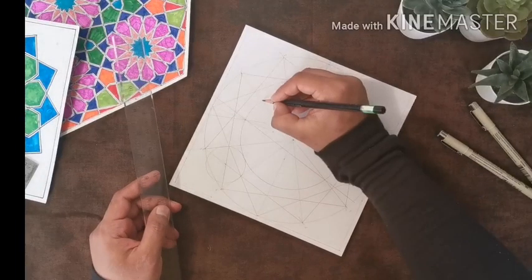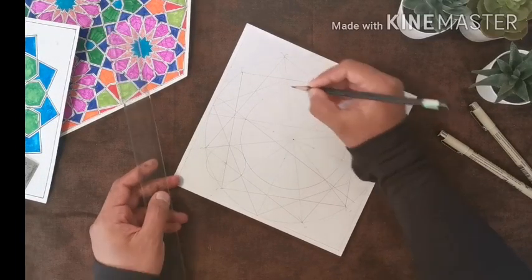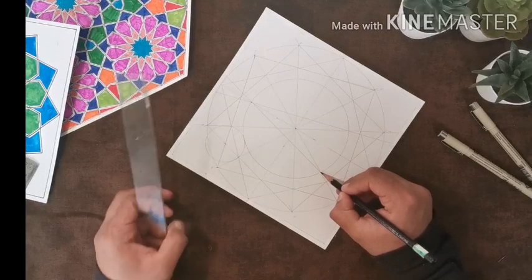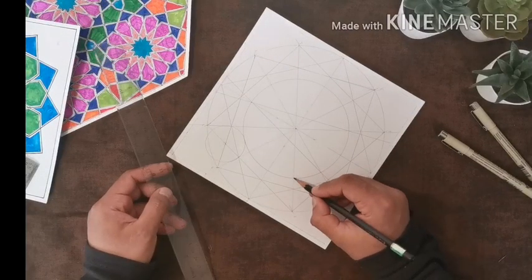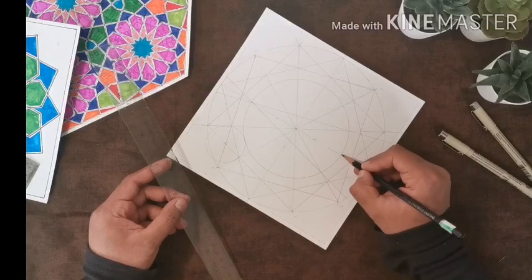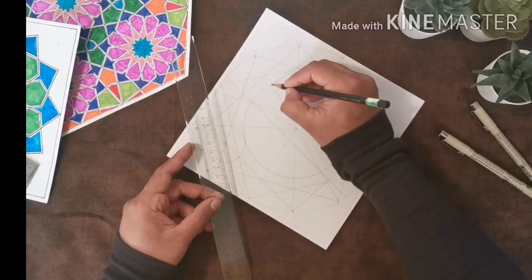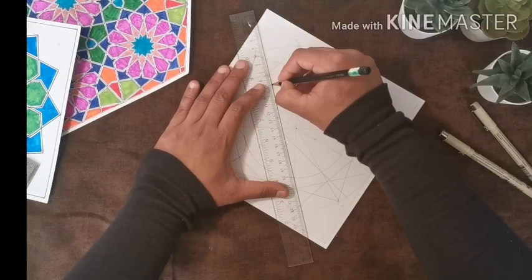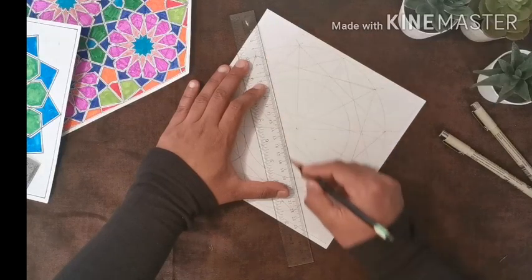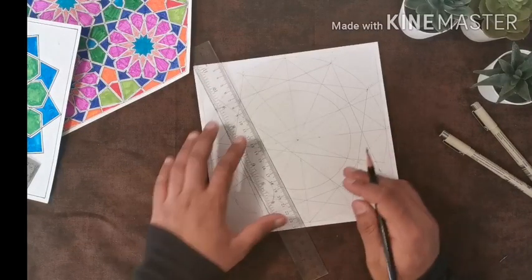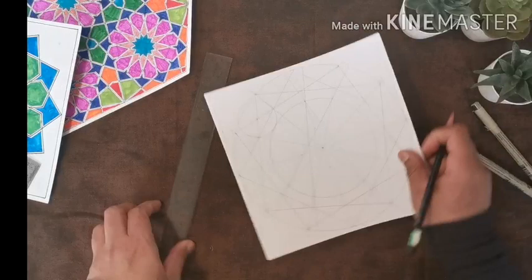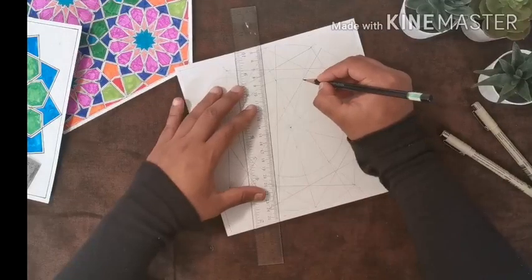So next we will take this. For that, opposite one is this. No, we will not be drawing to that one, we will be drawing to this one, the previous one and the next one. So from here we will draw from the outer circle like this, and from here we have to draw it towards here also.